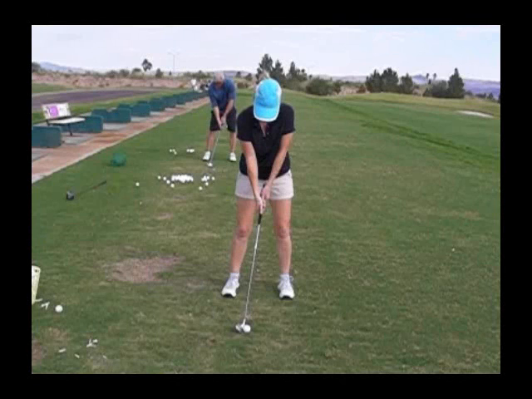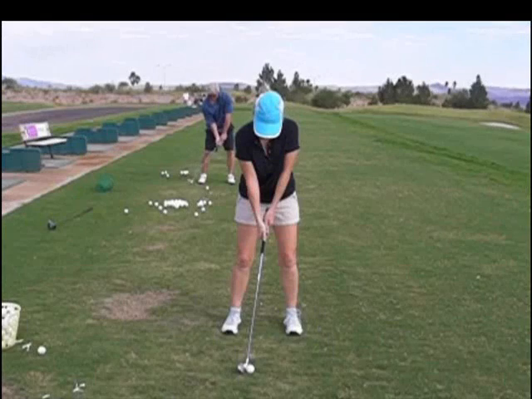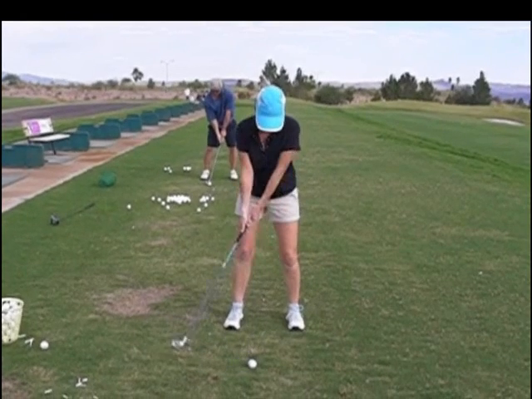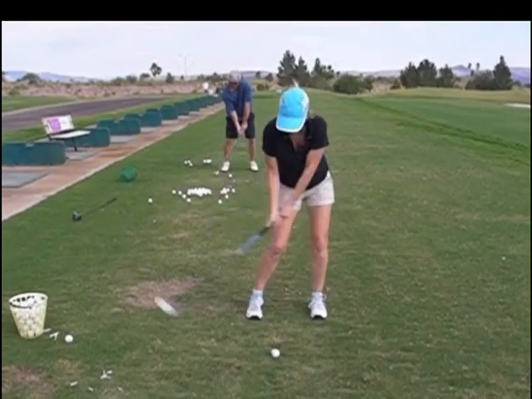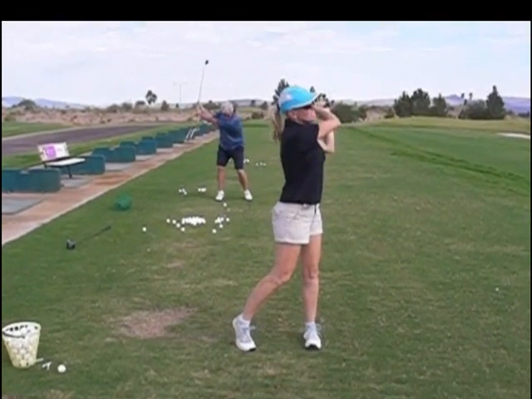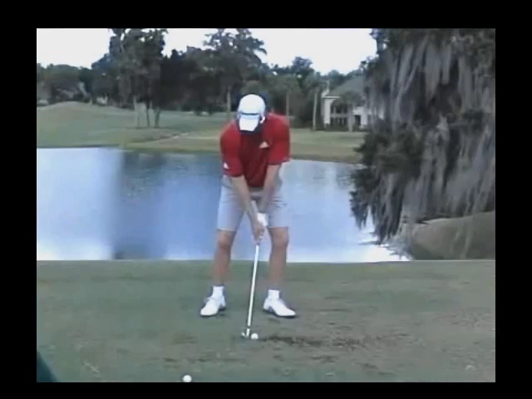We're going to review the fundamentals of your full swing. We're going to be comparing your swing to Grant Waite, who's a PGA Tour player. And Tiger Woods said that Grant has one of the best swings on the tour.